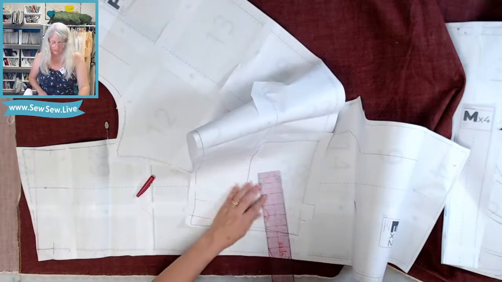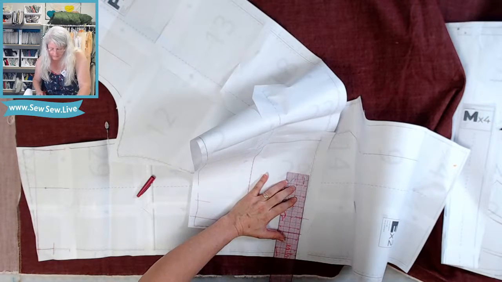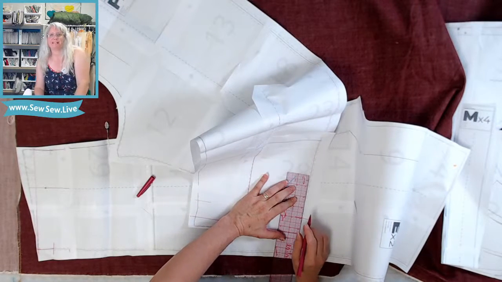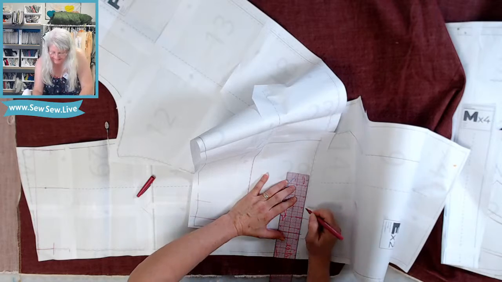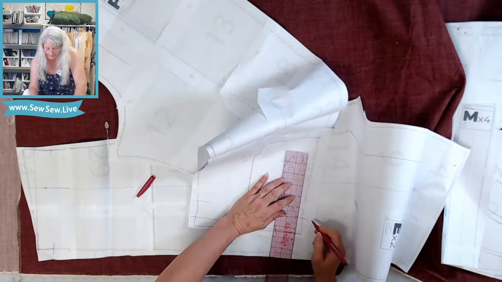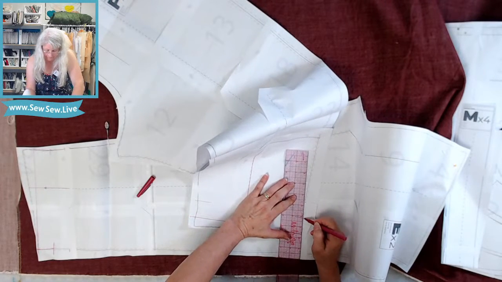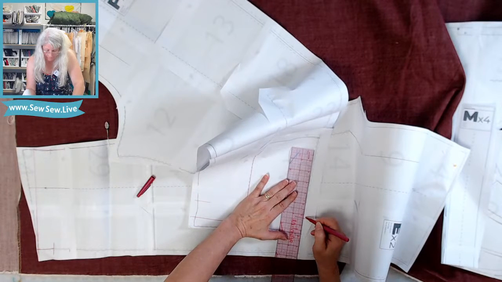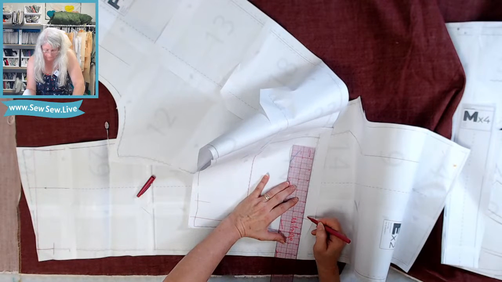I finished my dress form. I finished my dress form stand. My pant form, I should say. Not my dress form, my pant form. I keep calling it a dress form. I need a line. There we go.